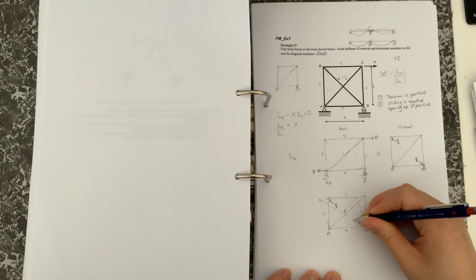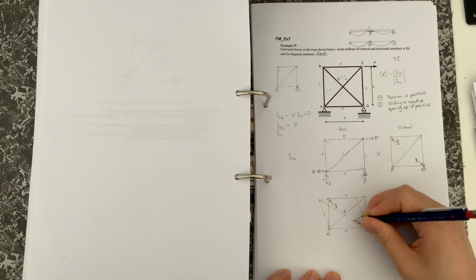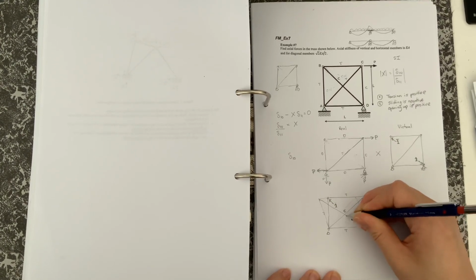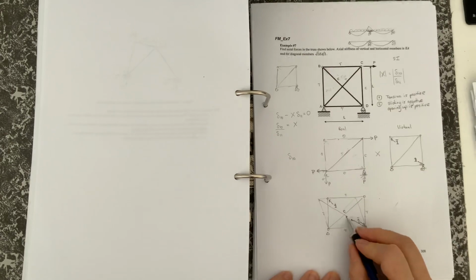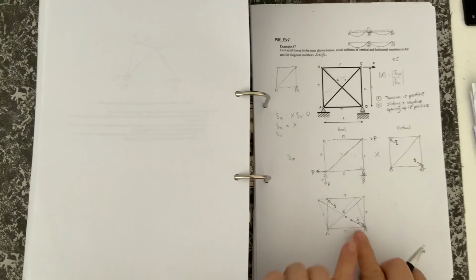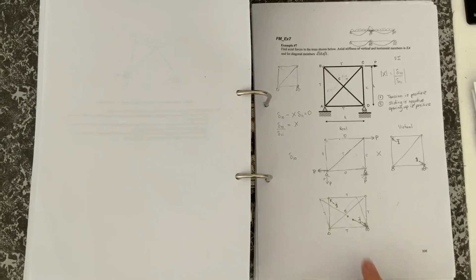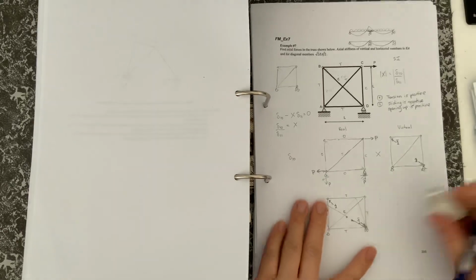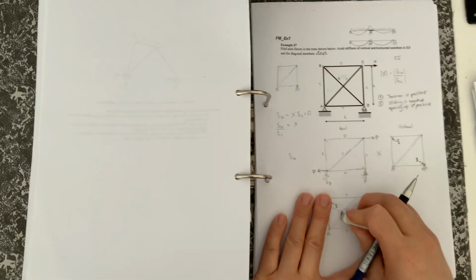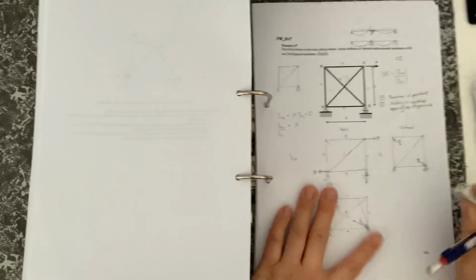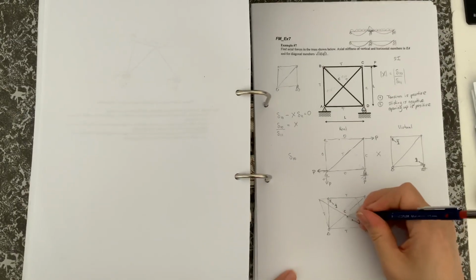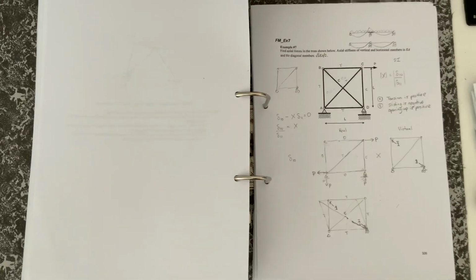So I've made a cut along the member, anywhere along the member. These are the two ends where I've made my cut. So I've made a cut and it's opened up, or the two ends have separated, and the amount by which they've separated is going to be this delta 1,1. Okay.